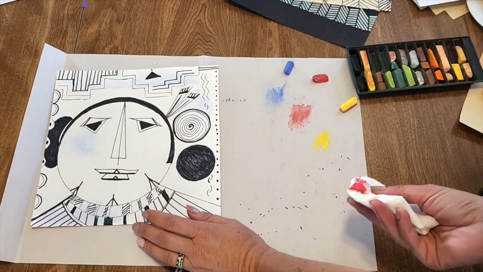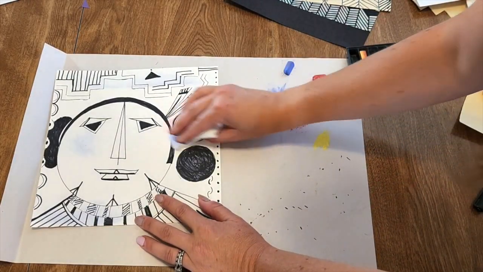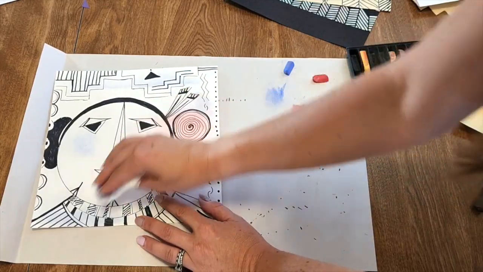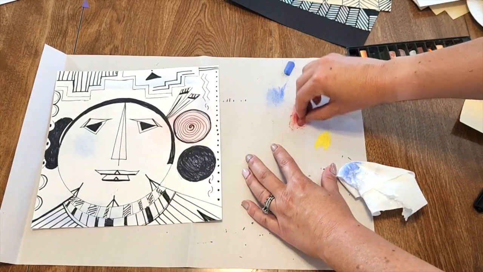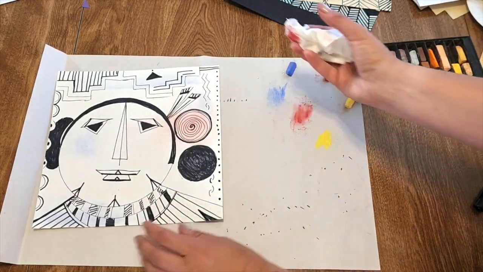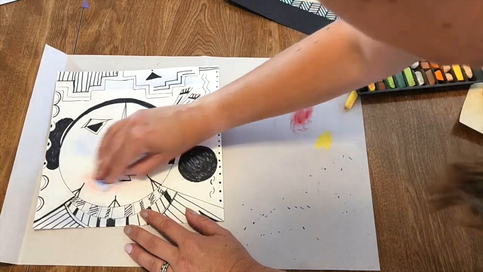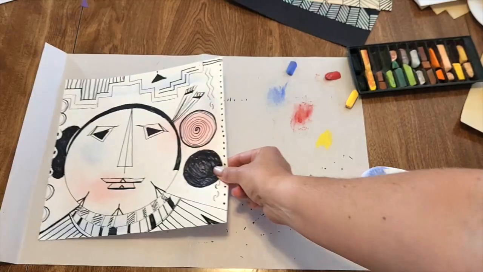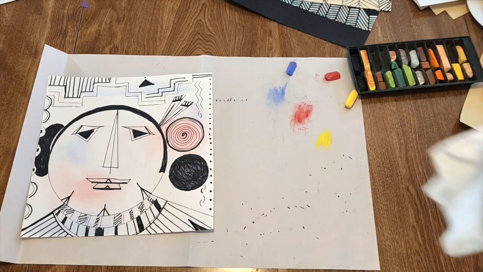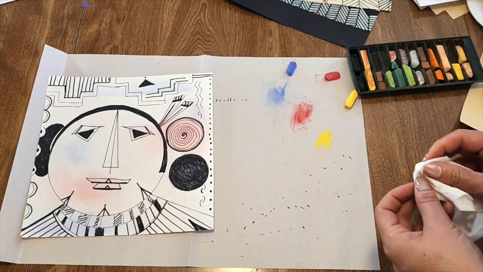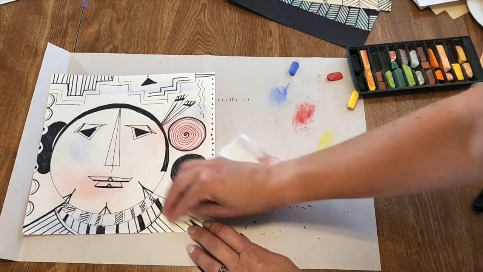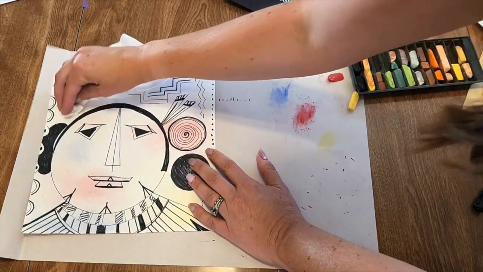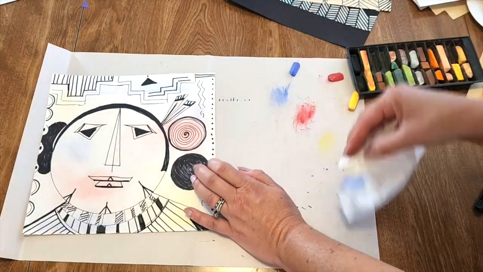Okay, red's going to be maybe bright, so I'm going to start maybe in this little whirl and come into her face, little circles. I'm going to make a little bit more dust. And I'm just going to go one more spot with the red because it's quite bright. But I notice a little spot right here. So I'm going to use a different part of my tissue. I'm going to grab this yellow and I'm going to put a nice smattering of yellow there. And then I'm going to put a little bit up here.